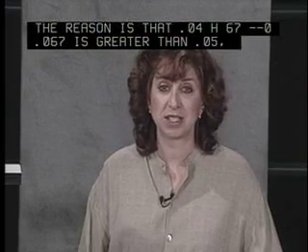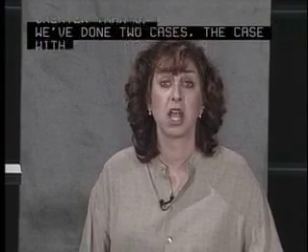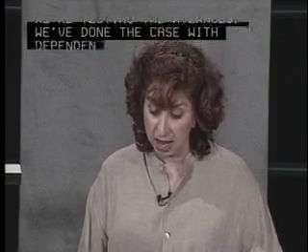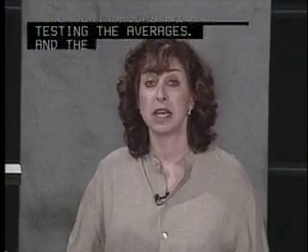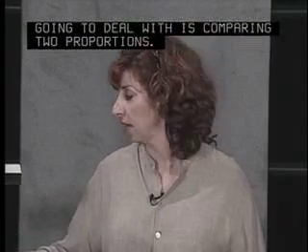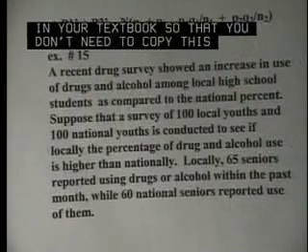Now we've done two cases. We've done the case with independent groups when we're testing the averages. We've done the case with dependent groups when we're testing the averages. And the last case that we're going to deal with is comparing two proportions. This is an example that is in your textbook so you don't need to copy this down, and we'll do this rather quickly.